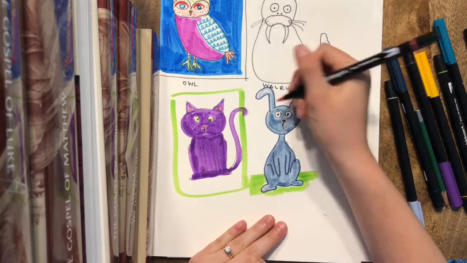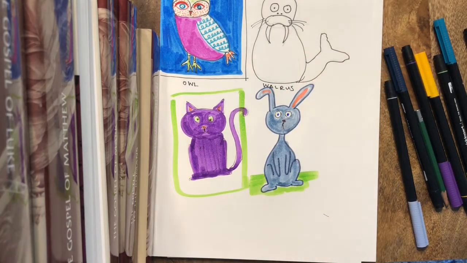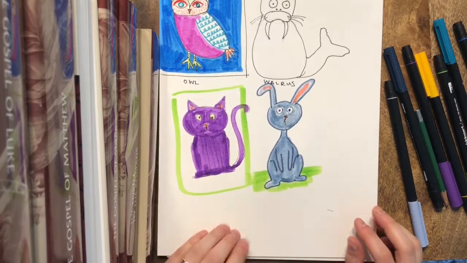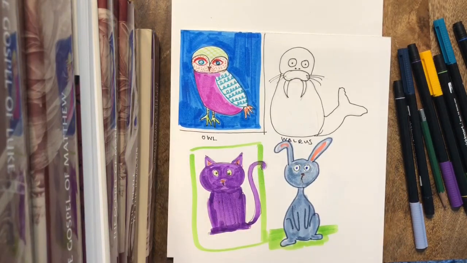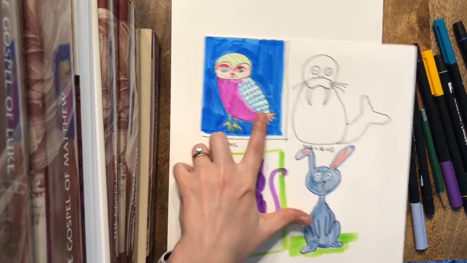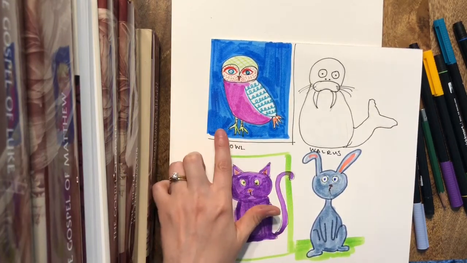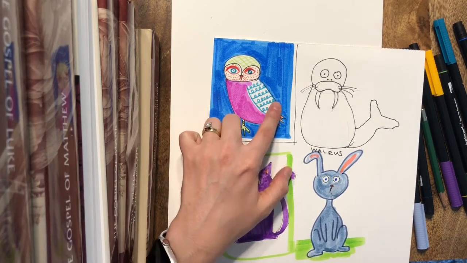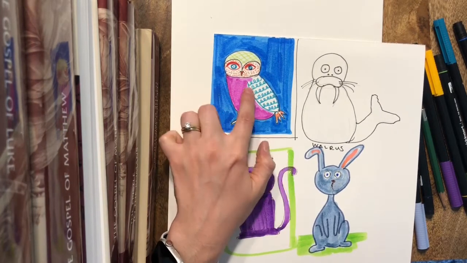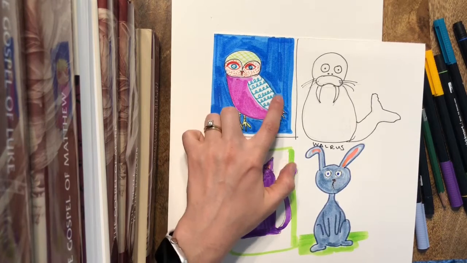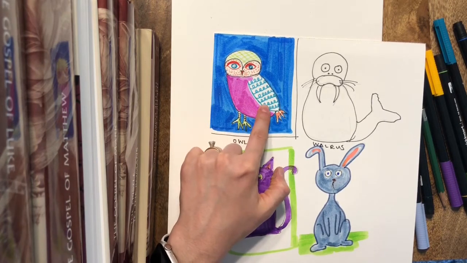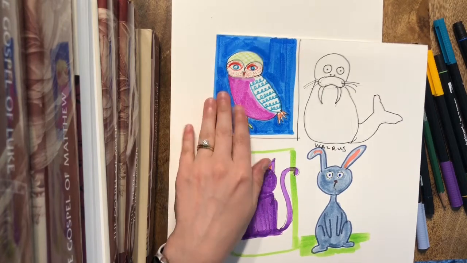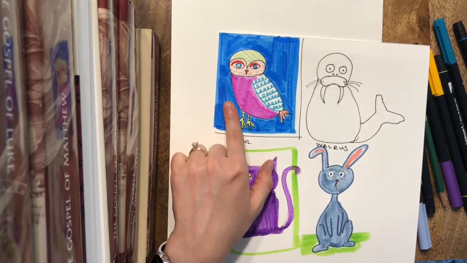And you can just continue to create your different types of creatures. I wanted to say a couple things about texture. So this owl has a lot more interesting texture. I did little swirls where the feathers would be, especially where the wing is, and that creates a little illusion of texture, some interest that breaks up these solid blocks of color.